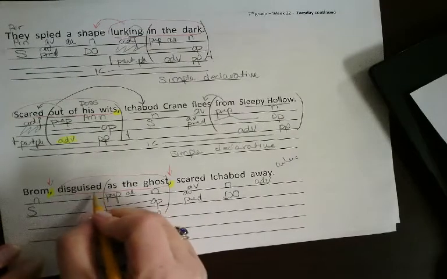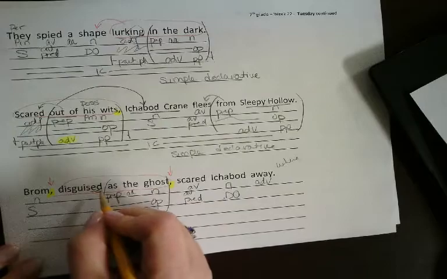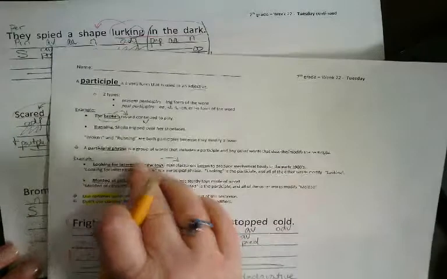All right, so we have this phrase right here that's set apart by traffic signals, or commas. Now, I don't want you to jump to the conclusion that just because you have them there that is an automatic appositive phrase, because it's not. Brom, disguised as a ghost, it could be. But for this case, because disguised is normally a verb and it's ending in ed, that's what we call a past participle.